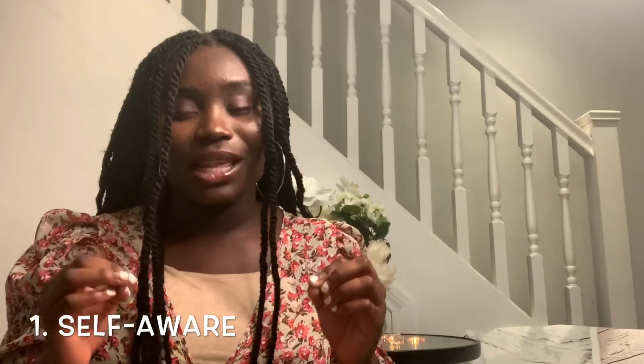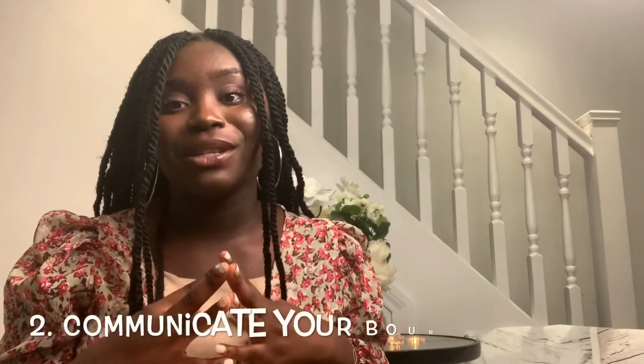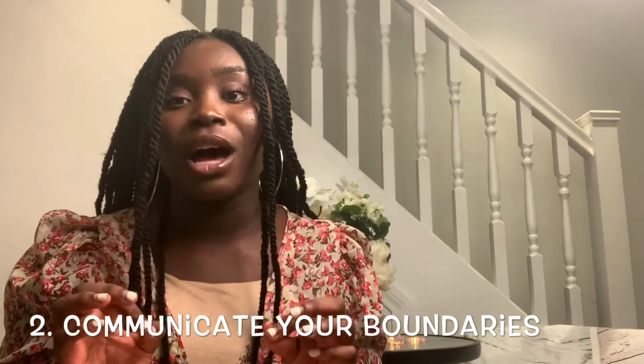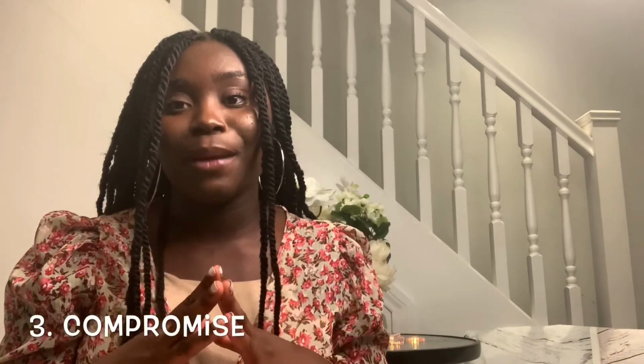So the first step is that you become self-aware and know what you want. The second step is that you communicate to others what your boundaries are. And the last step is that you come to a compromise on how to put forward your boundaries. Because if you're living with other people, it can't always be what you want all the time. Sometimes you do need to come to a compromise.